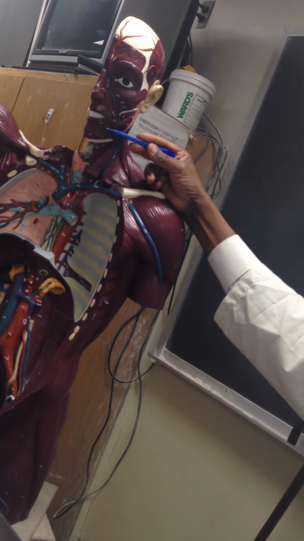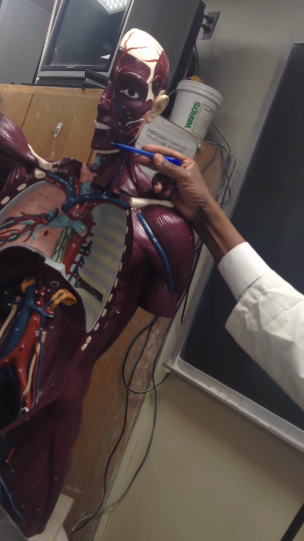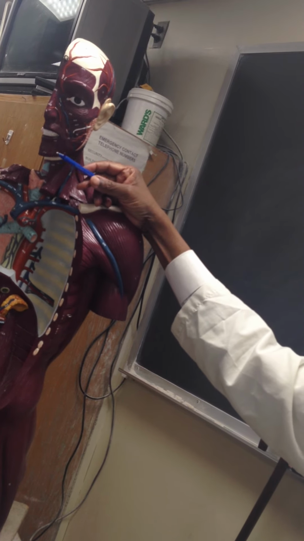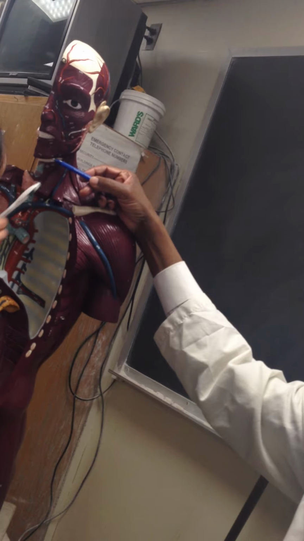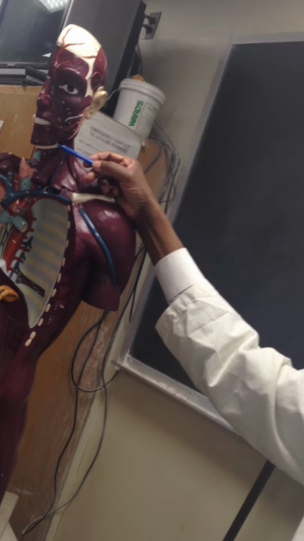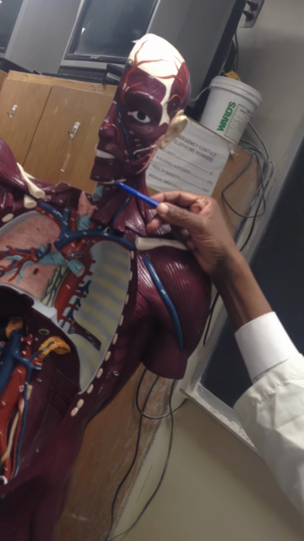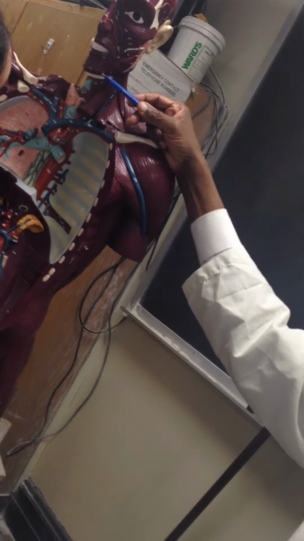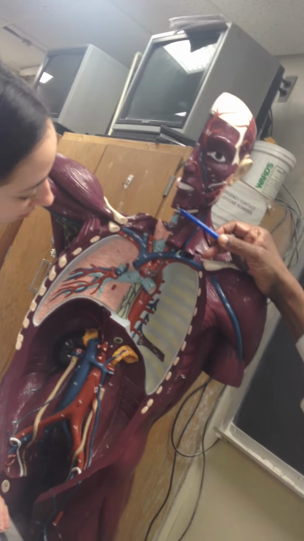Inside of that you have the depressor labii inferioris, and this pulls the lower lip downwardly. 111 is the depressor anguli oris, and 110 is the depressor labii inferioris. And the chin muscle is 109, and that's the mentalis.